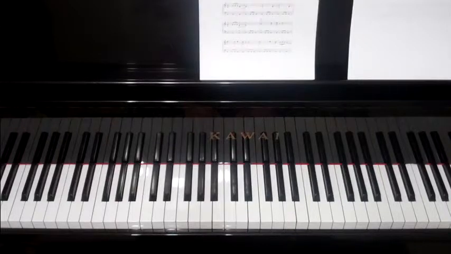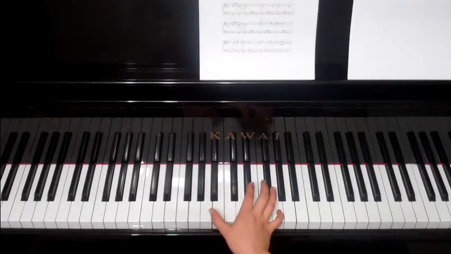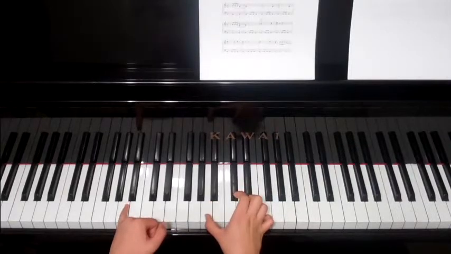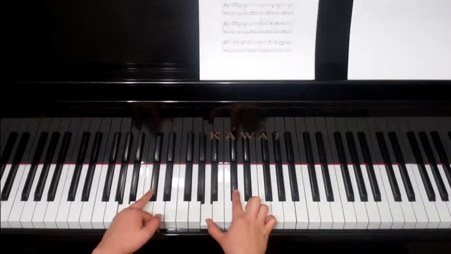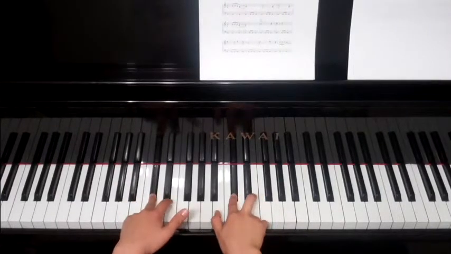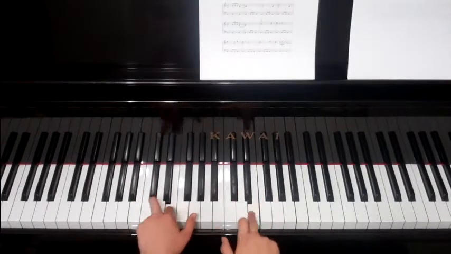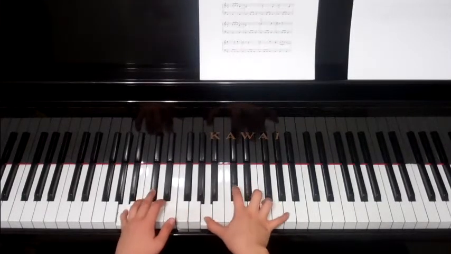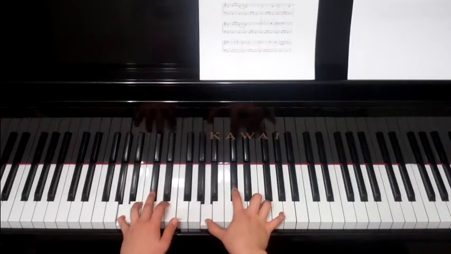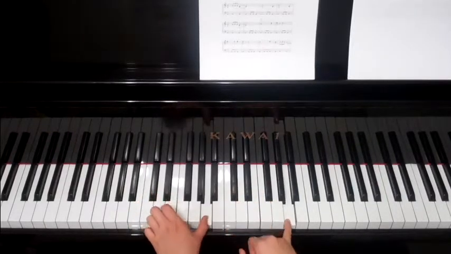What we'll do now is we'll have a look at the broken chord as it is written on your score, on your music. So take your thumb and your 5th finger on the A, take your 2nd finger in the right and your 3rd finger in the left on C sharp, 3 on E, 2 on E, 5 and 1 on A, and back down. So that's your broken chord. Come straight up and go back down.